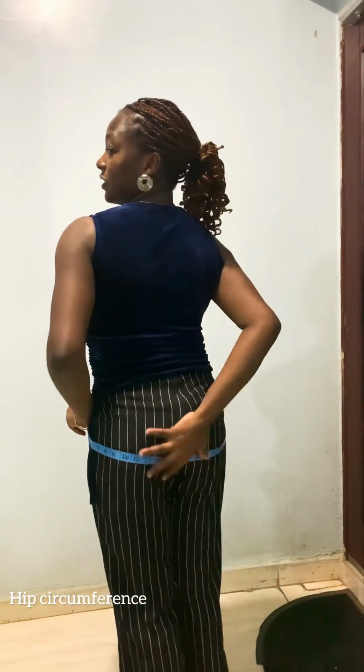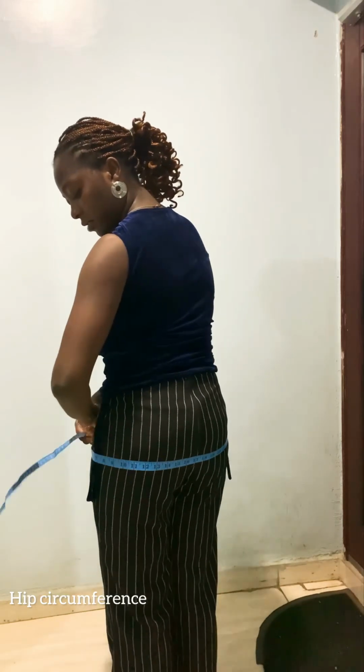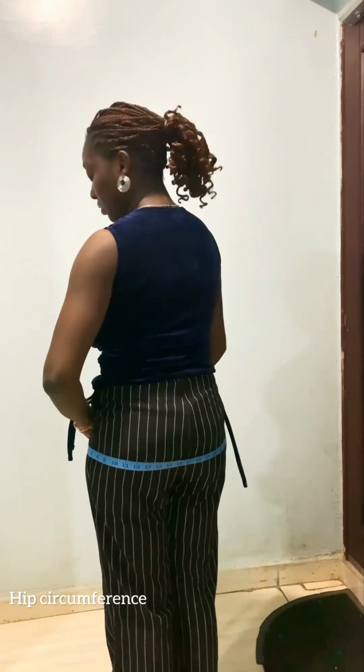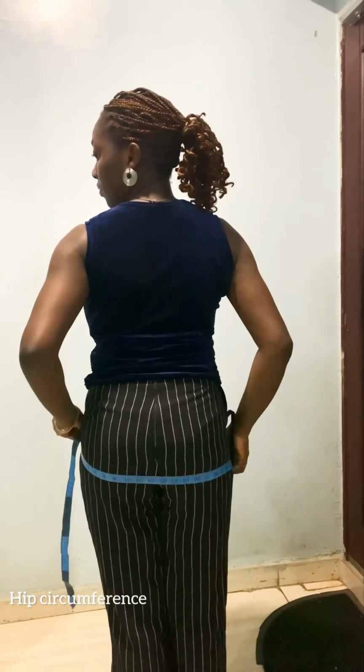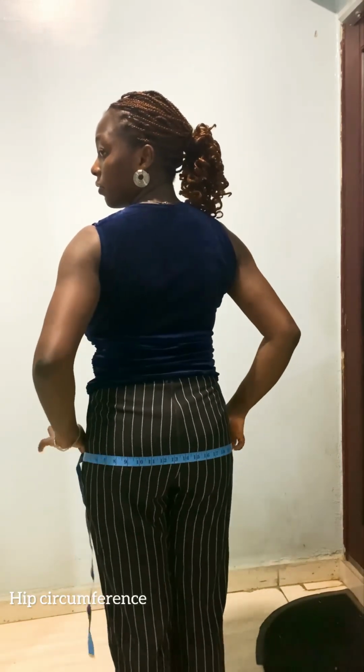Now we'll move on to the hip measurement. So to take this measurement, you are wrapping the tape rule around the widest part of your hips and your bum. Make sure the tape rule sits on the fullest part of your bum, and also on the widest part of your hip. Also make sure that the tape rule can move around but is at the same time firm on your body. So this is how to get your accurate hip circumference.